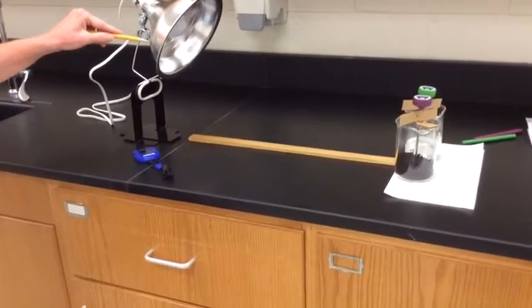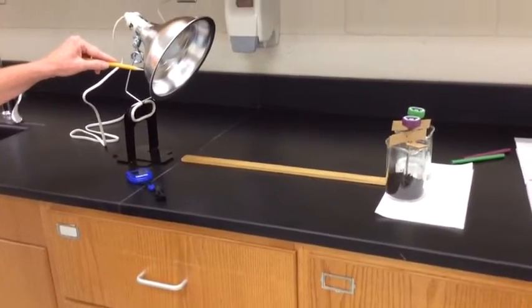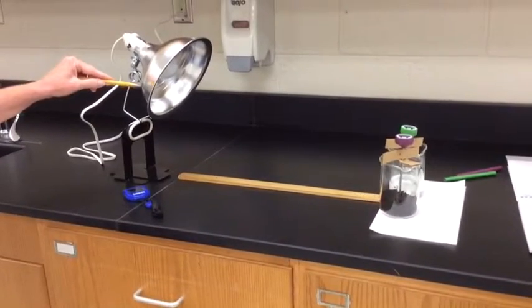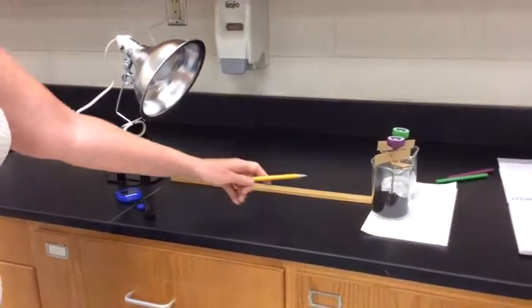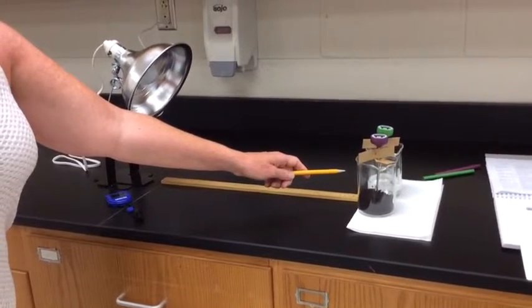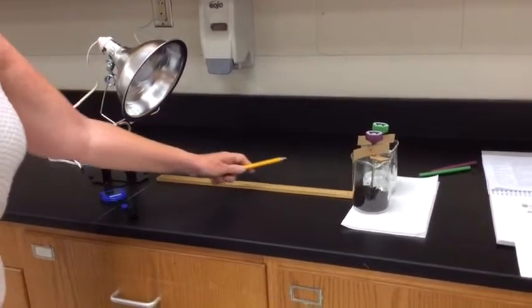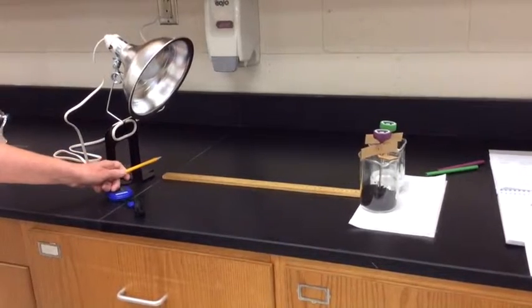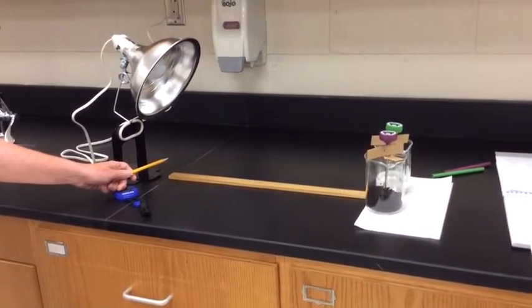The lamps used become very hot and should not be touched with your bare hands. The containers used are glass beakers, and care should be taken not to drop them. Water will be near electricity, and you must not touch electric cords with wet hands.